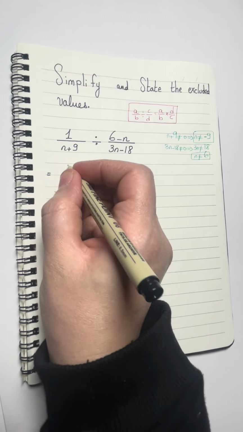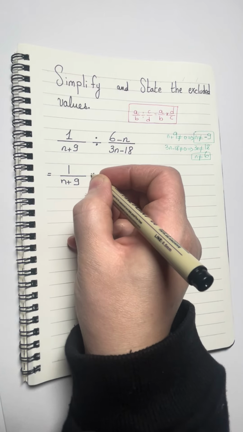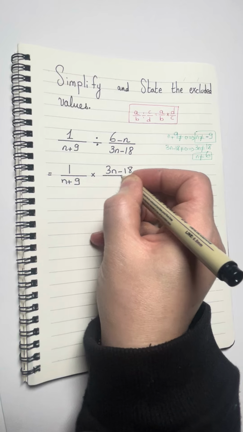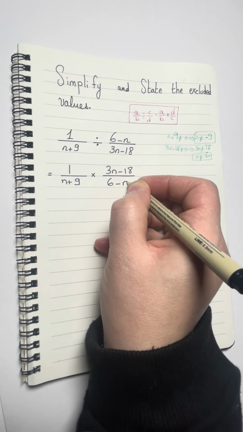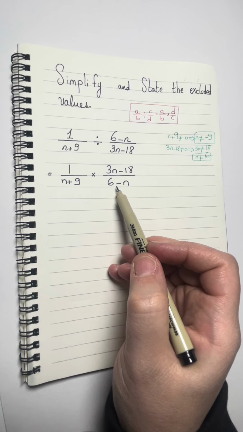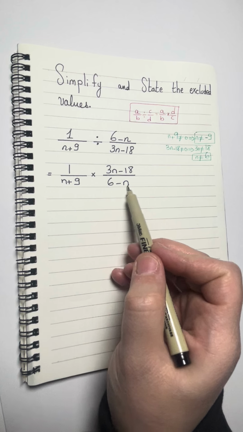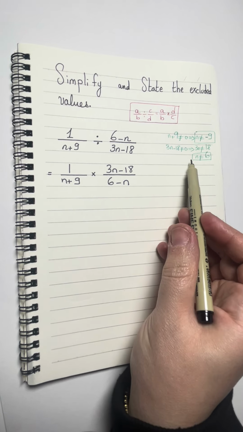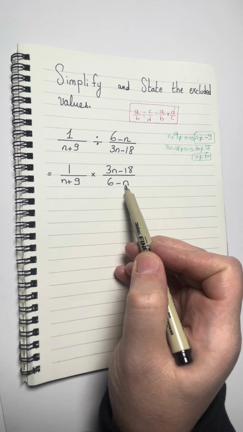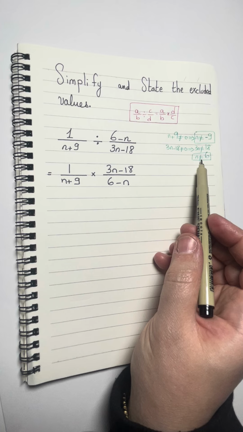So this will be equal to 1 over n plus 9 multiplied by 3n minus 18 over 6 minus n. If I look at this denominator, because we have to keep in mind every time we have a new term in the denominator, we think about the excluded value, and we equate 6 minus n to 0, then n will be equal to 6, and already we have excluded 6.